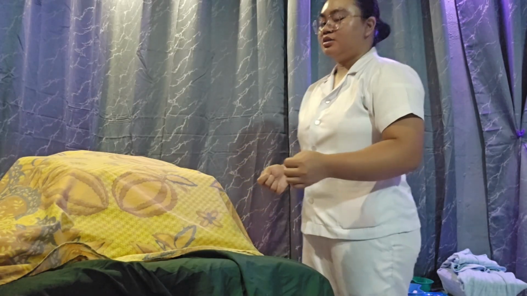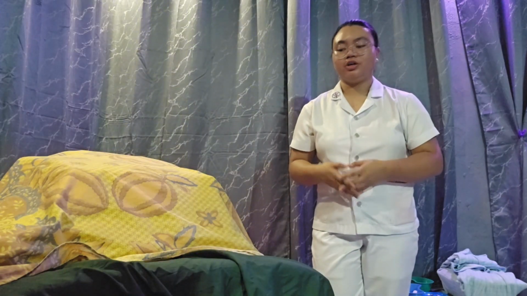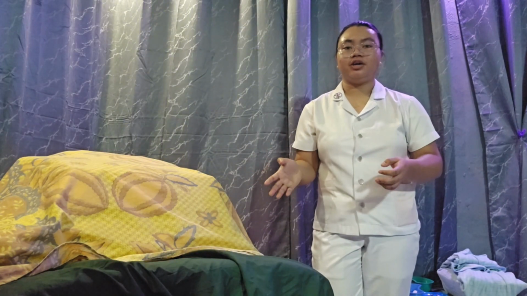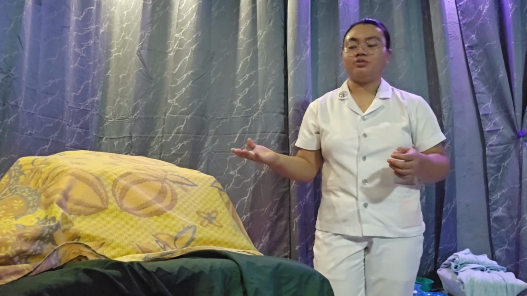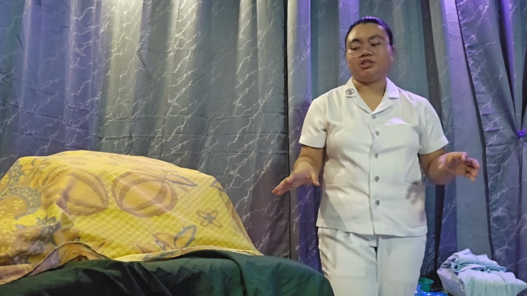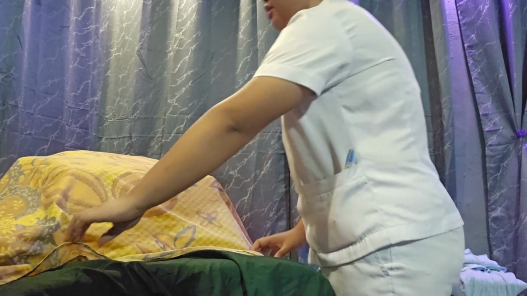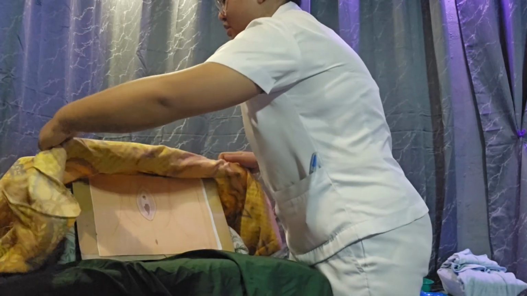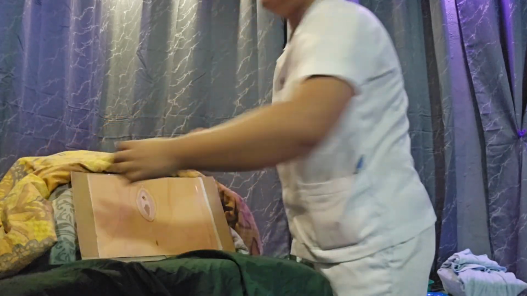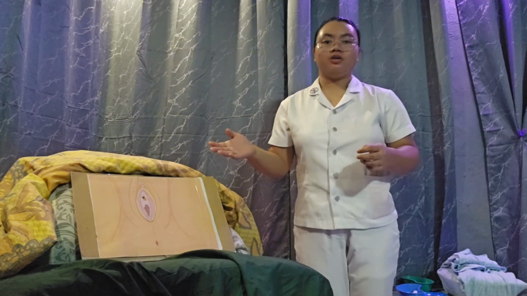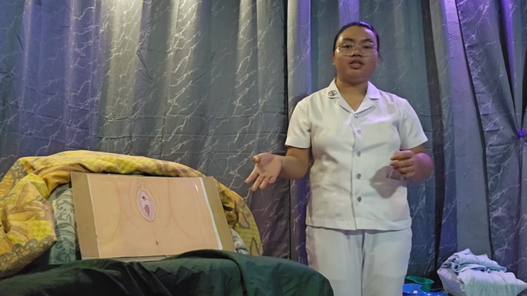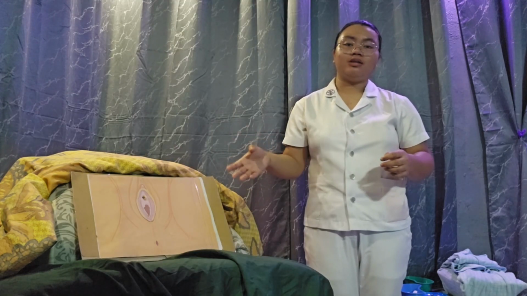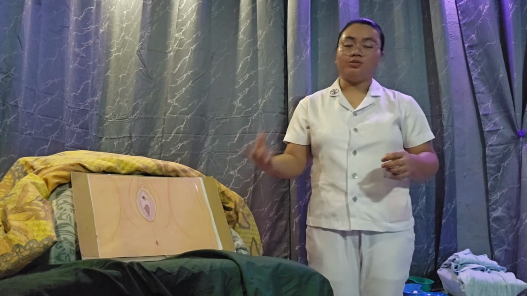Okay? So after positioning the patient, we're now going to drape the patient, exposing only the area to be used. So this would ensure that the patient will remain comfortable, as well as to avoid too much exposure for the patient. So ma'am, I'm going to expose your genital area po, okay? And then after exposing the patient's genital area, we are now going to apply a direct light for visualization of the patient's genital area, and for us to easily locate the area to be used.